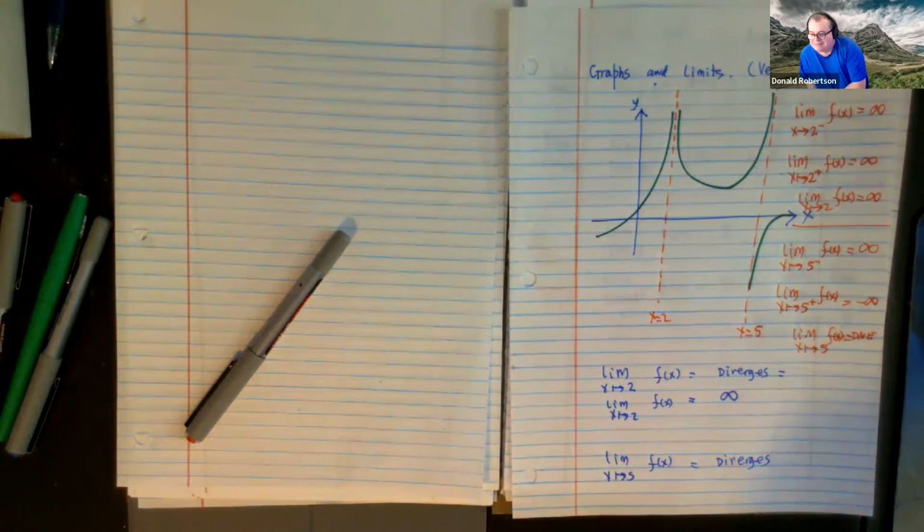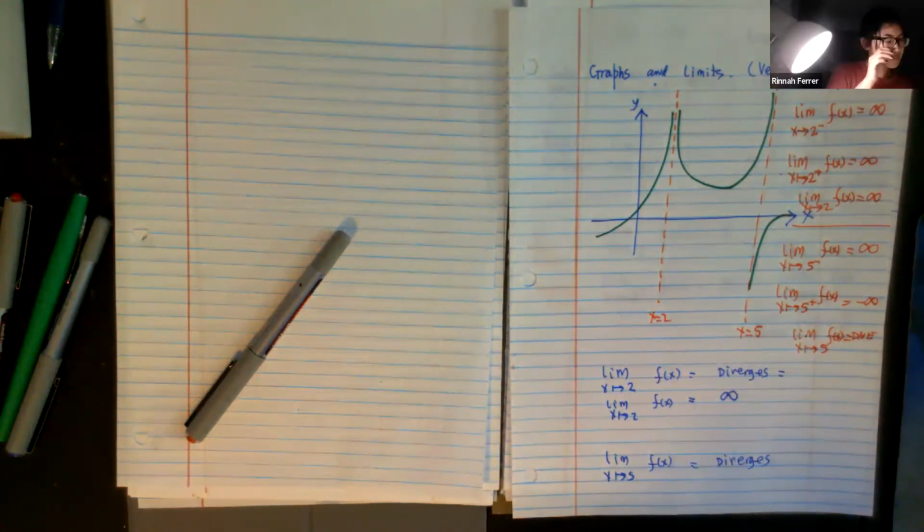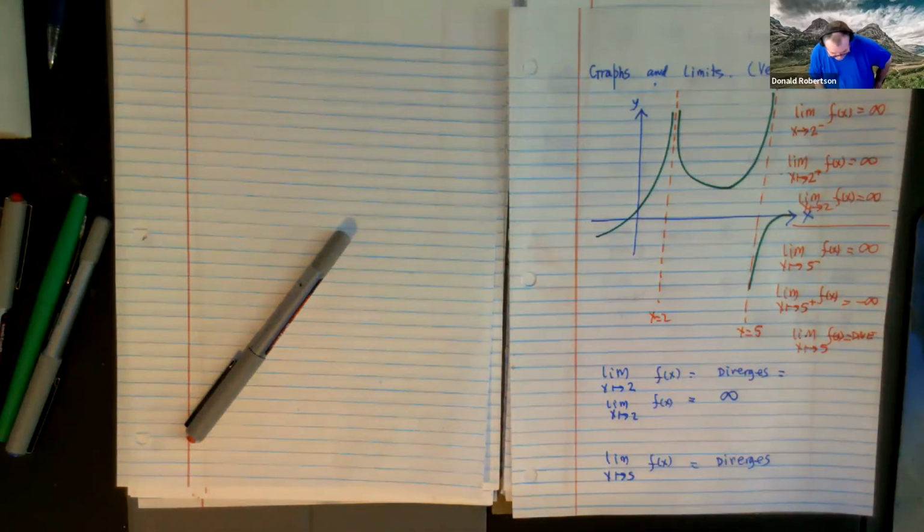The language is a little bit grey there. In my brain, I tend to use diverges more in the sense that it's a catch-all for everything. It doesn't have a number. Right? That's just kind of the way I like. So everything's a diverge that doesn't have a limit, right?